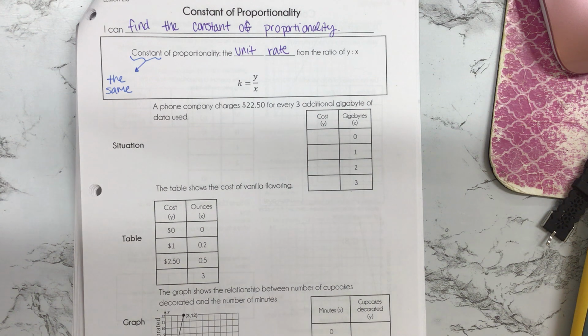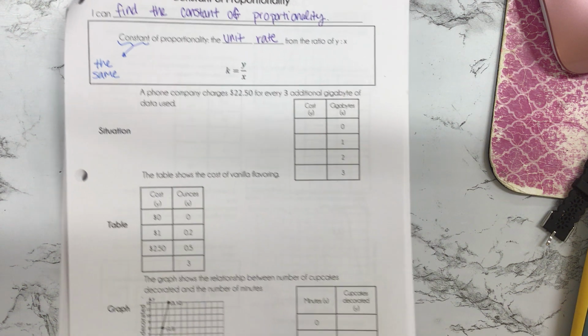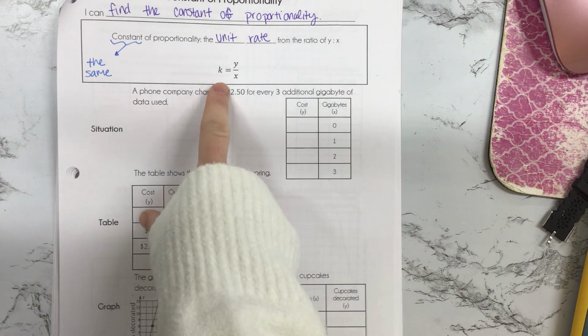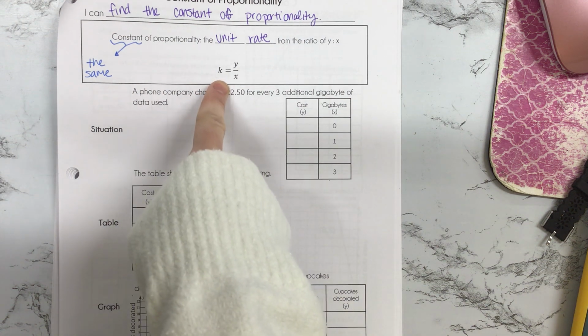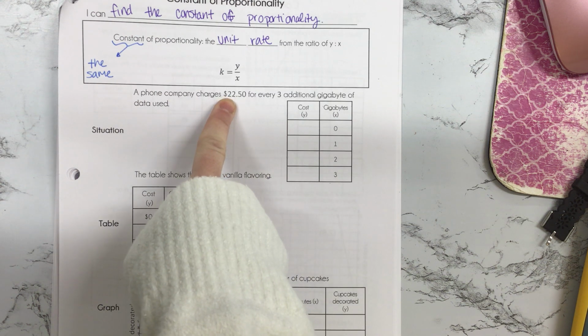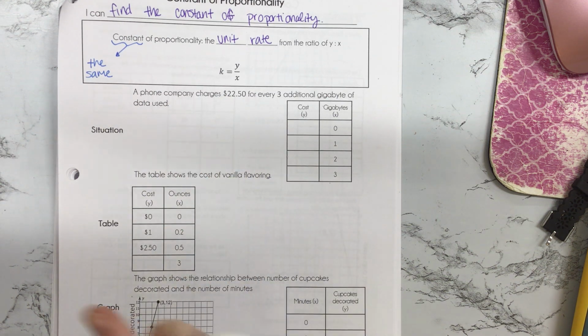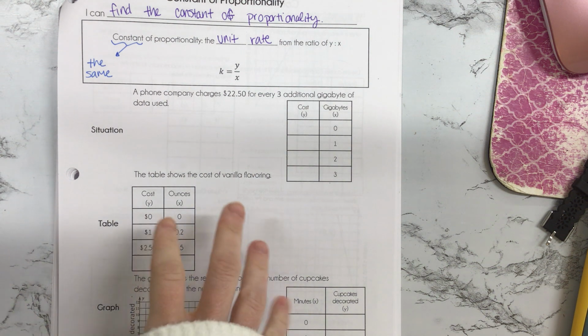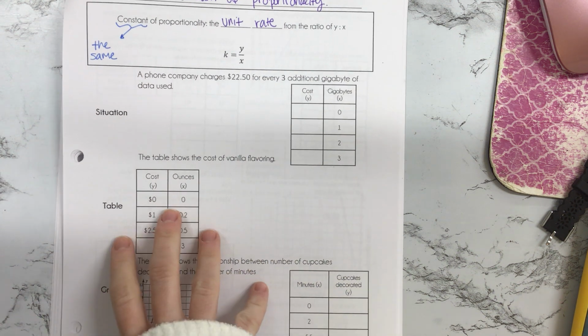Well, 120 miles in 2 hours, that's the same rate. That has the same unit rate, but they're different numbers. And we get this by taking y divided by x, kind of like when we were checking for proportionality, seeing if tables were proportional.